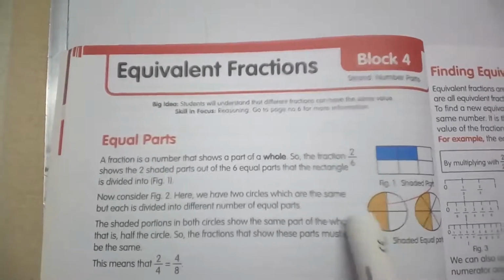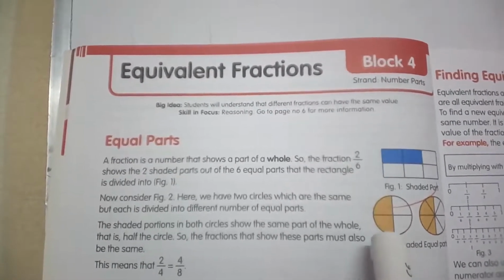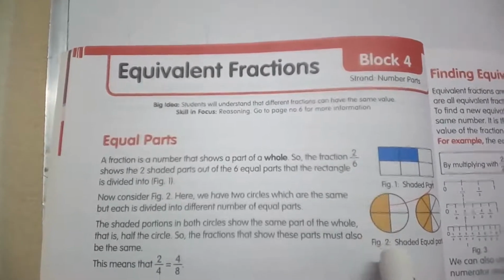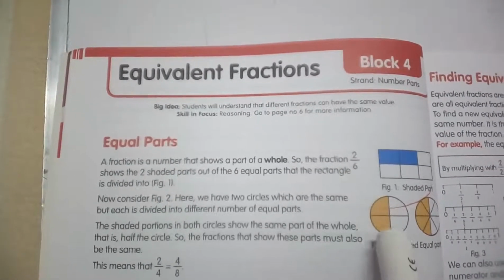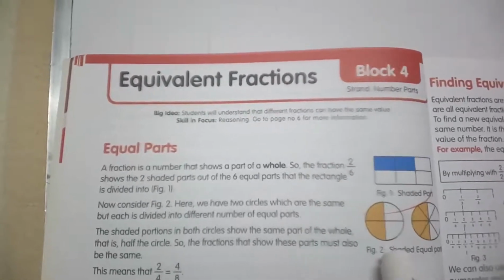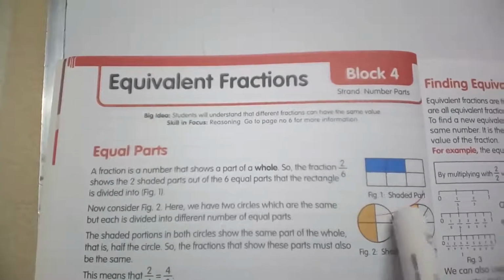See in this figure 4 parts are there, but from that 4 parts only 2 parts are shaded. So what will be the fraction? 2/4. मतलब 4 में से 2 ही पार्ट शेडेड है.